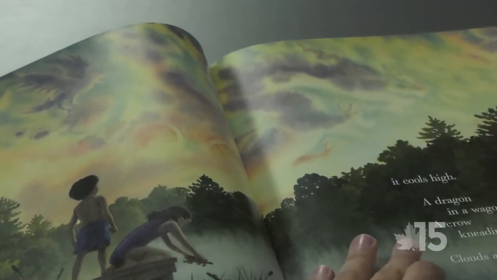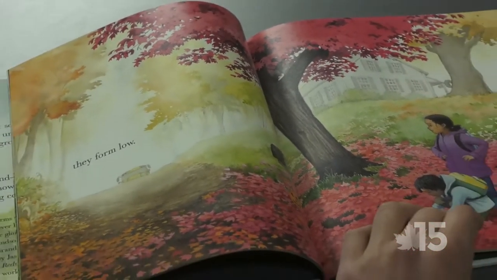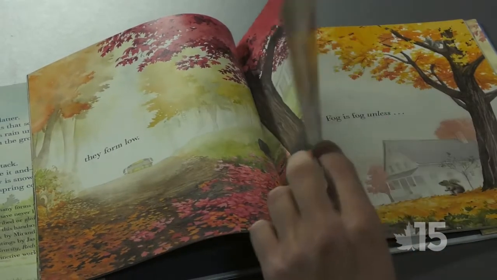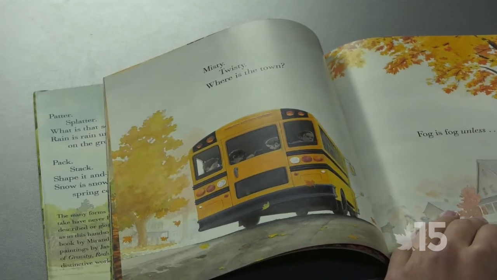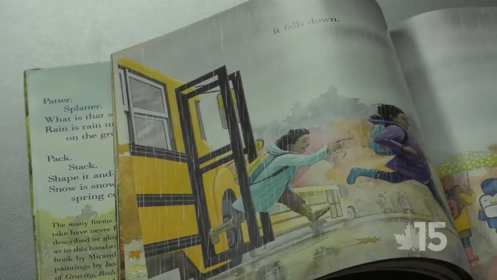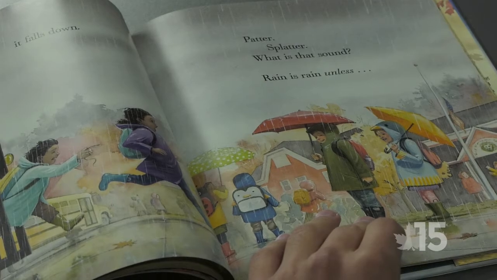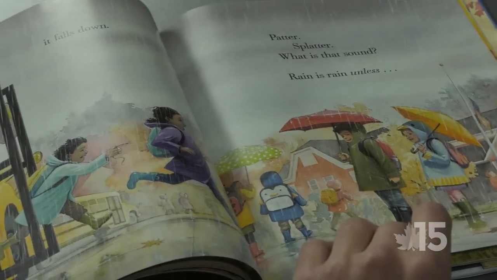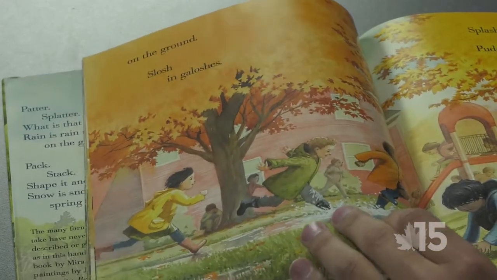Clouds are clouds, unless they form low. Misty, twisty, where is the town? Fog is fog, unless it falls down. Patter, splatter, what is that sound? Rain is rain, unless on the ground.